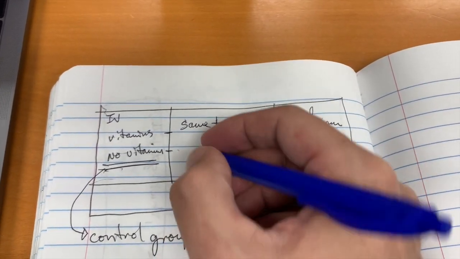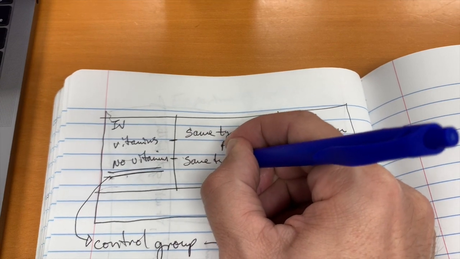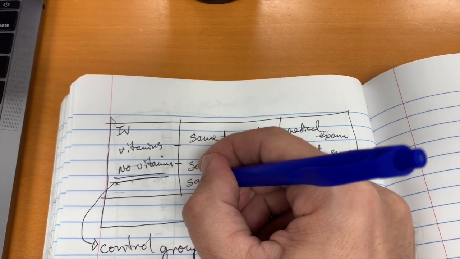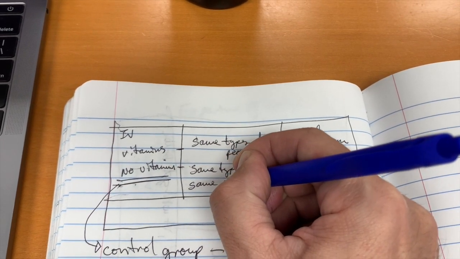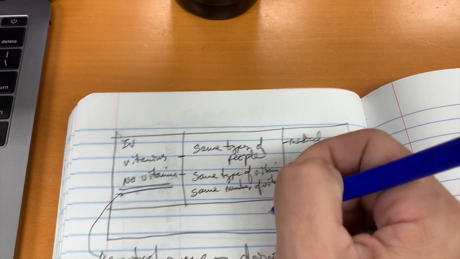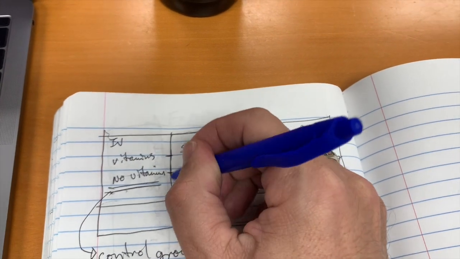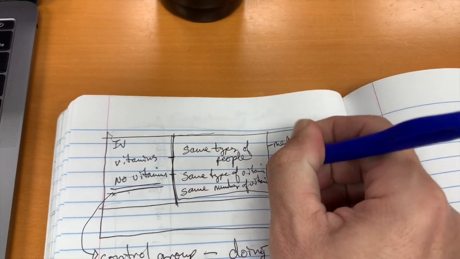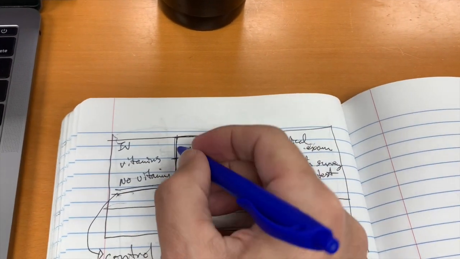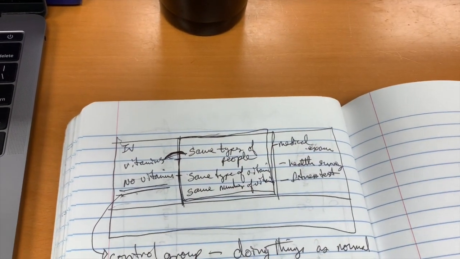Okay, same type of people, same type of vitamins, same number of vitamins. Basically, another way to think of control group is the people that are doing only the stuff that's in this box. They're the control group. And then we have our experimental group, which is also doing this part that's outside the box.